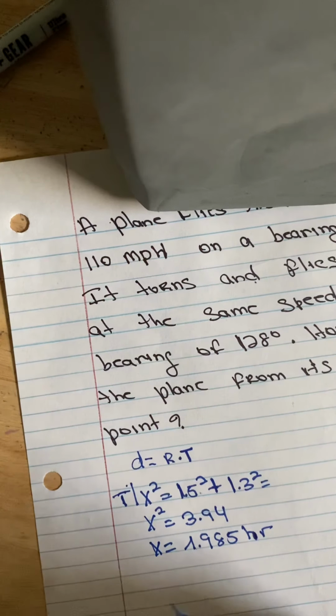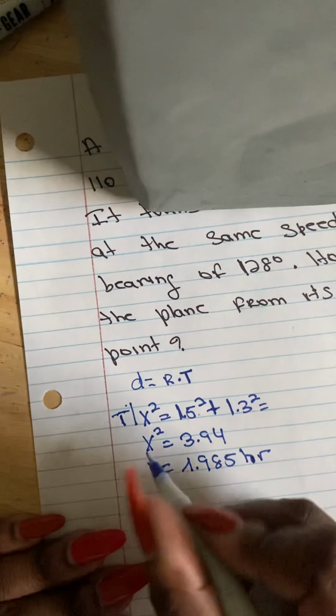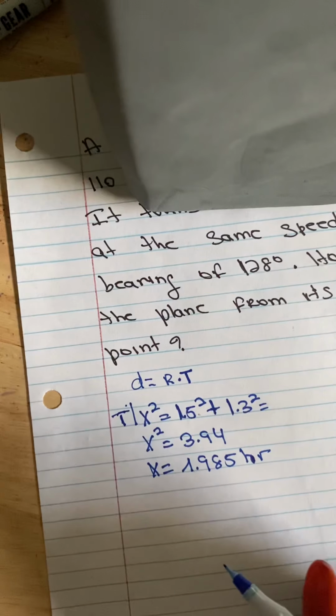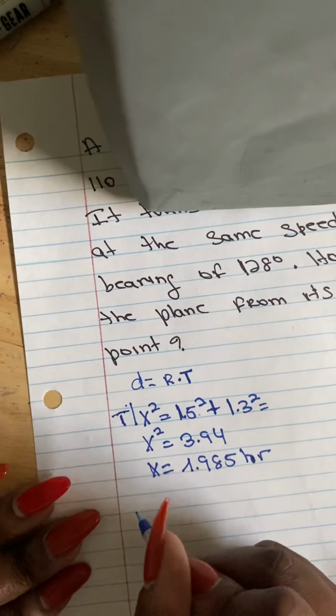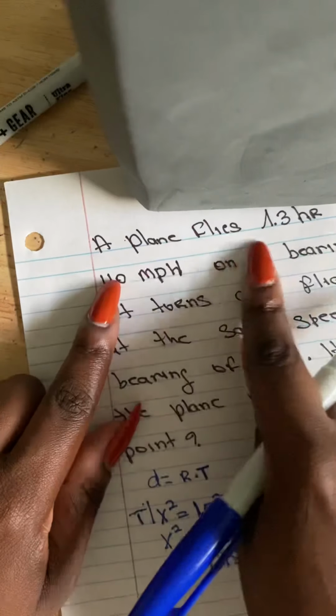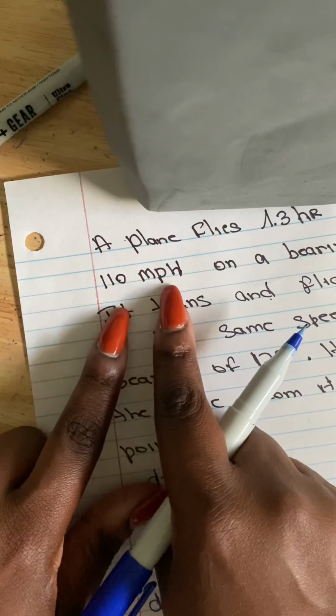Keep in mind, again, our distance formula is rate times time. What is our distance? It's 1.3 hours at 110 miles per hour.